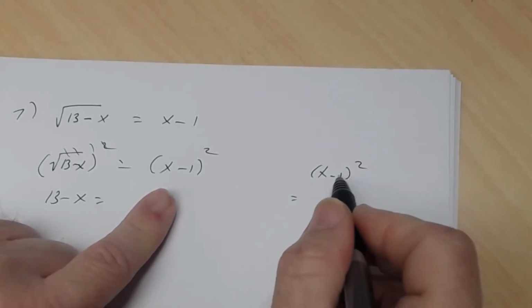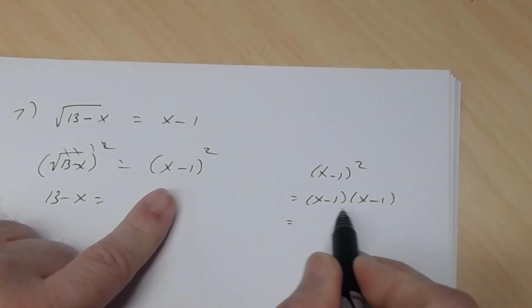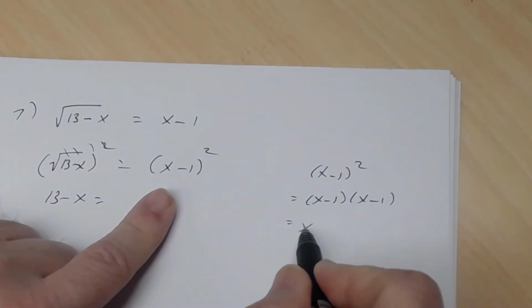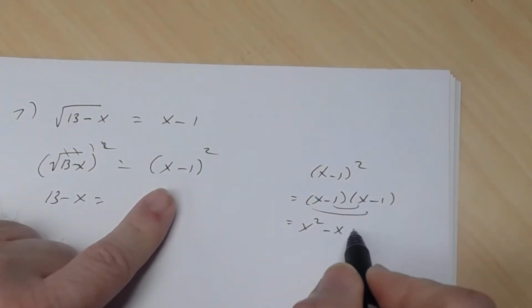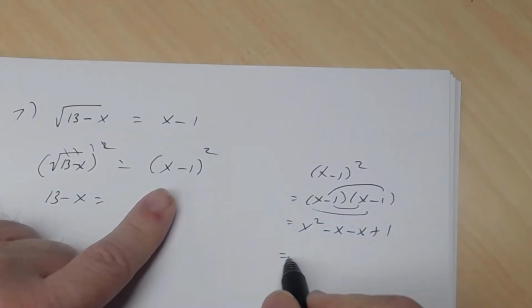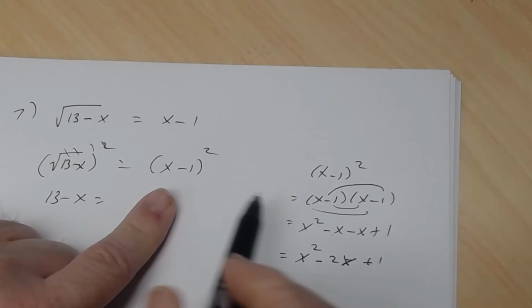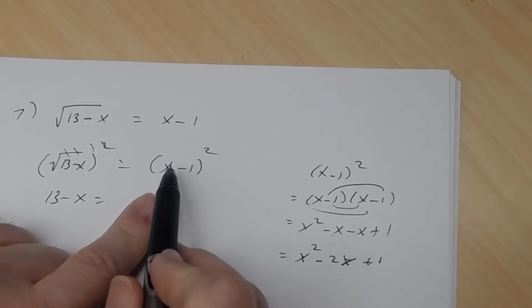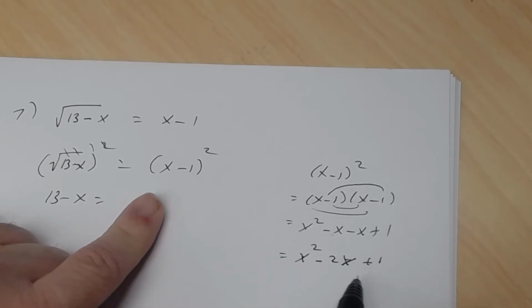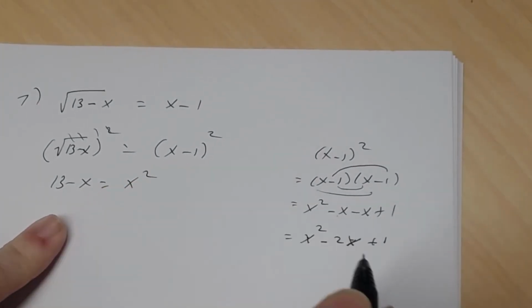Notice that I'm squaring a binomial. Remember, x minus 1 squared means x minus 1 times x minus 1. So I'm going to use the FOIL method. X times x is x squared. The outer is a negative x. The inner is a negative x as well. And the last, a negative 1 times a negative 1, is a positive 1. Combining like terms, I get x squared minus 2x plus 1. So when I square x minus 1, I get this quadratic trinomial, x squared minus 2x plus 1.